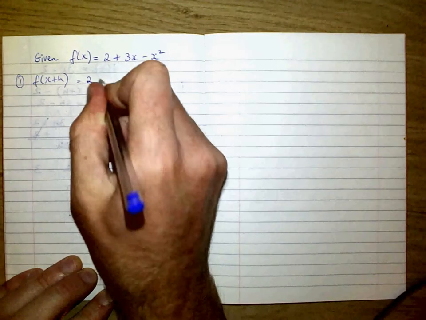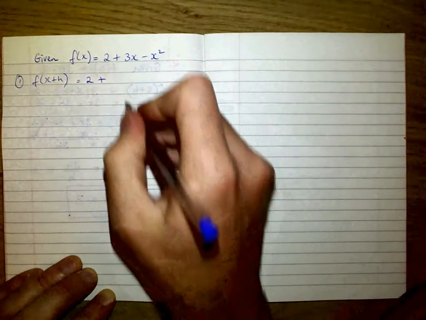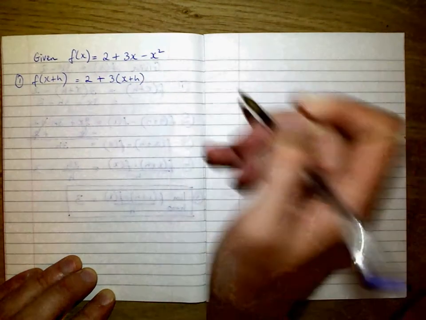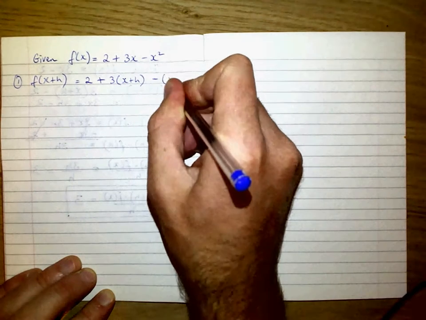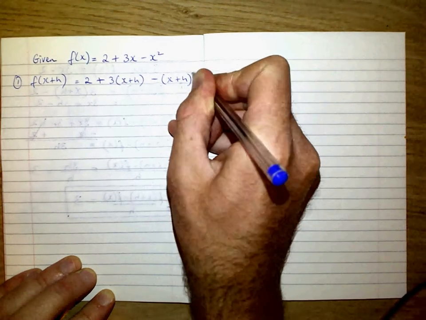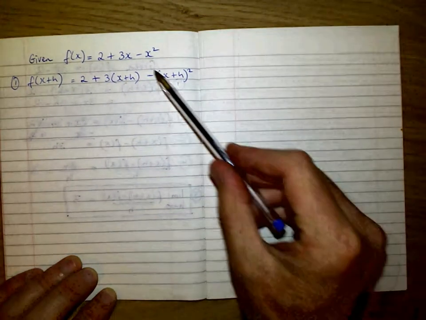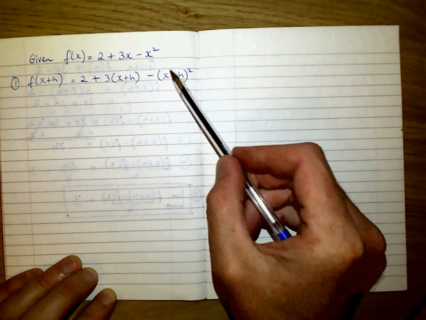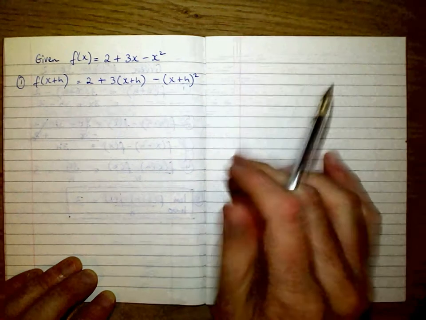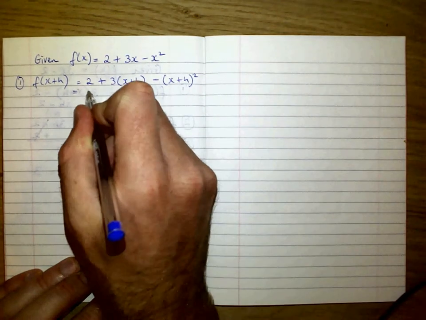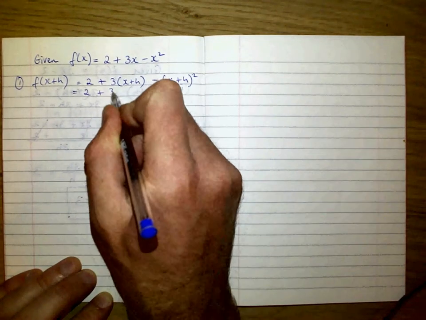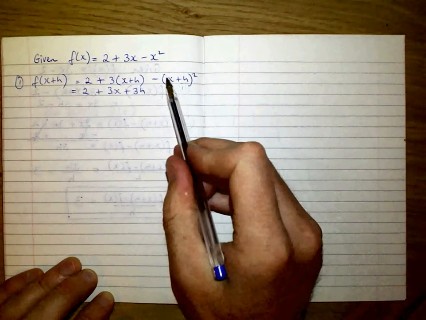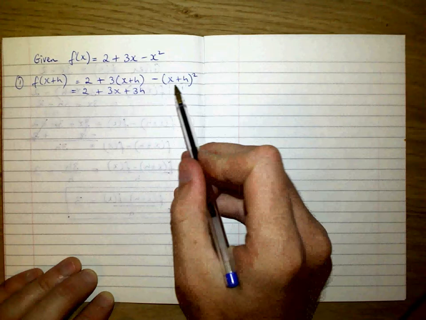So you're taking your original function and inputting x plus h in place of x. So in every case where you see an x, you're going to replace it with x plus h. So every case, x plus h is replaced. So we multiply out those brackets, being extremely careful in this situation here.